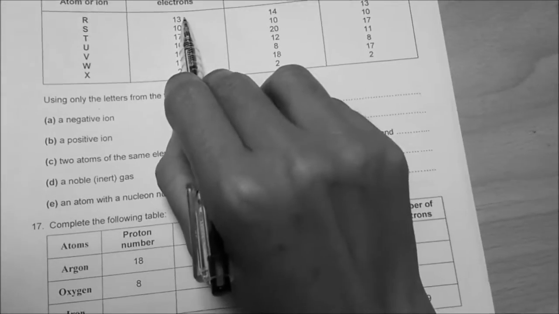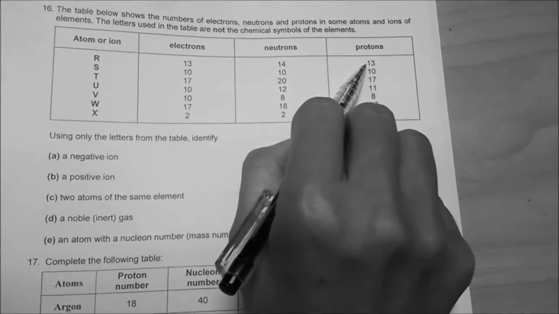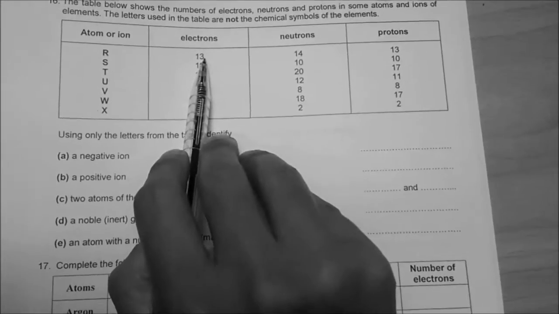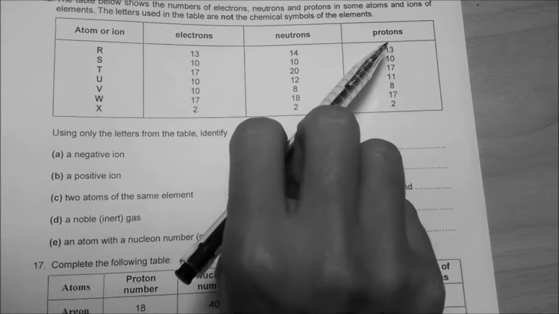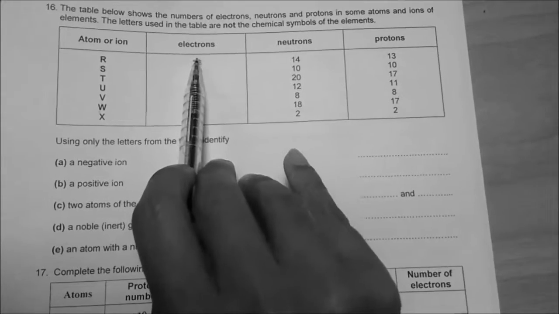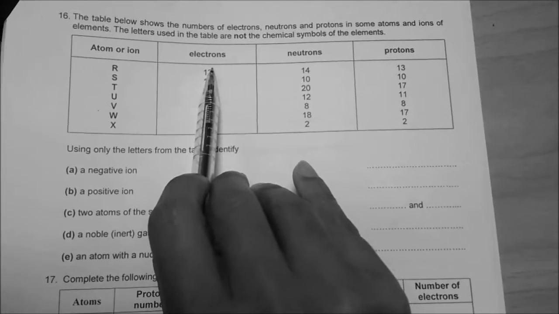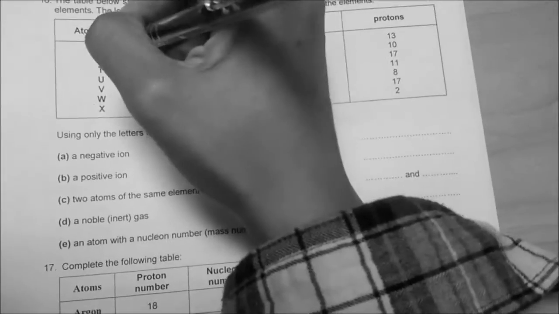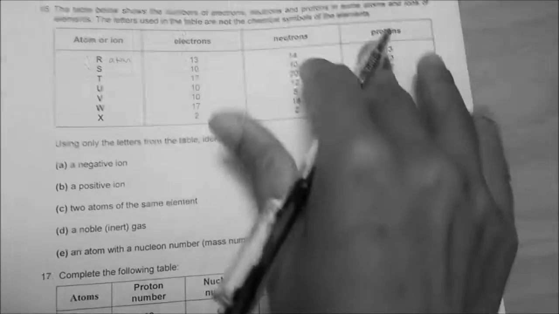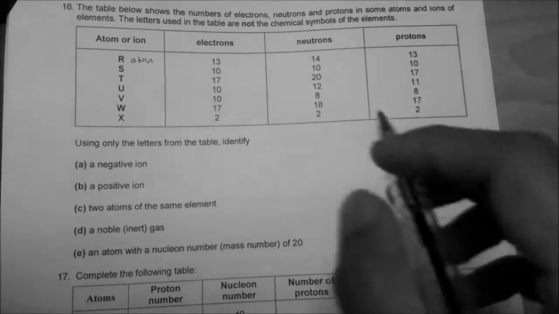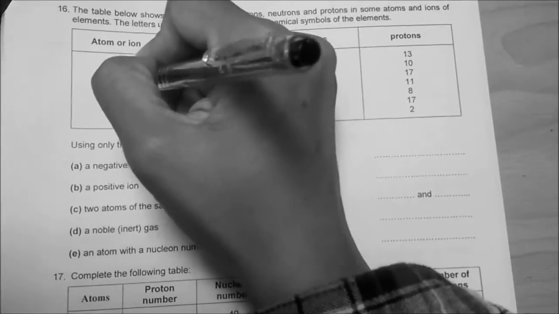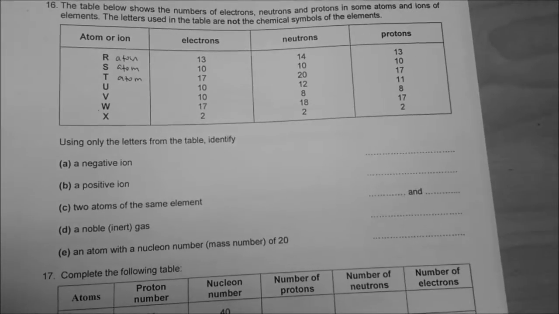If the number of electrons and the number of protons is the same, then it's safe to say that it's an atom. So for example here for R, there are 13 electrons and there are 13 protons. So positive 13, negative 13, that leads you to 0, and atoms are electrically neutral, correct? So R is an atom. And then S, same number. So this is an atom as well because electrons equal protons.